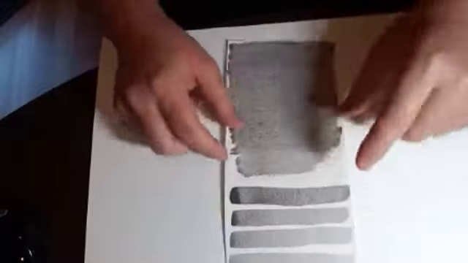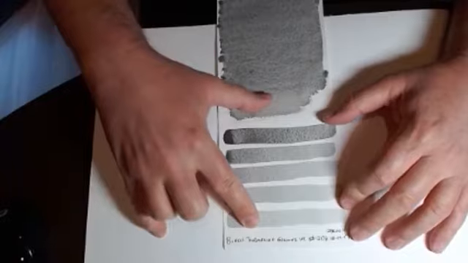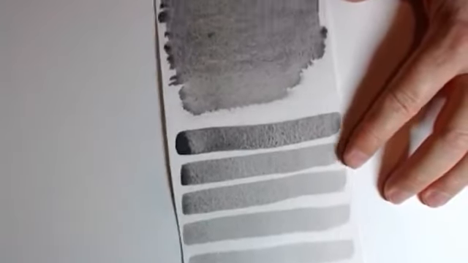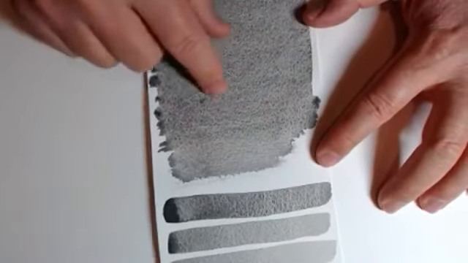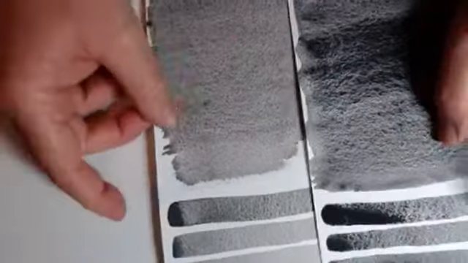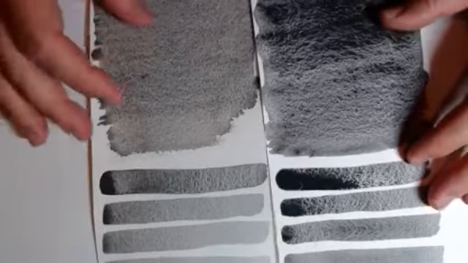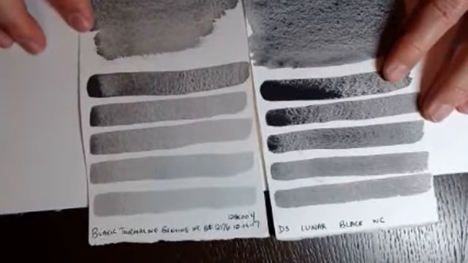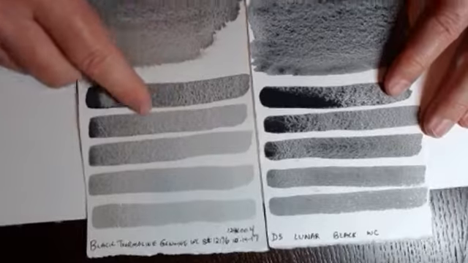And then in terms of Primatek, this is black tourmaline. So let me see if I can get this down so you can see even better. How's that? There we go. So this is black tourmaline, very granular, and that's because it's a Primatek, so you'd expect that. And then lunar black, which is a single pigment. It's a synthetic, extremely granulating. So there's our lunar black. And there's our black tourmaline.